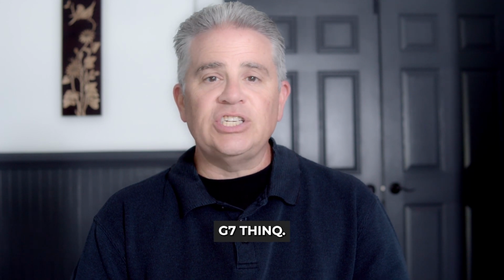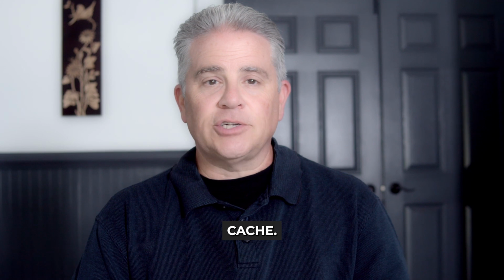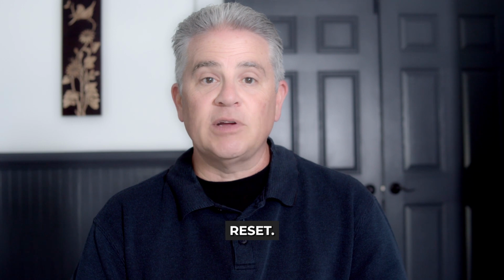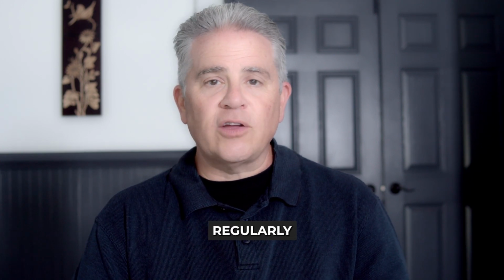Lag on your LG G7 ThinQ doesn't have to be a permanent issue. By clearing cache, uninstalling unnecessary apps, updating software, limiting animations, or executing a factory reset, you can enhance your phone's speed and performance. Remember to regularly maintain your device, keeping it fresh and responsive.